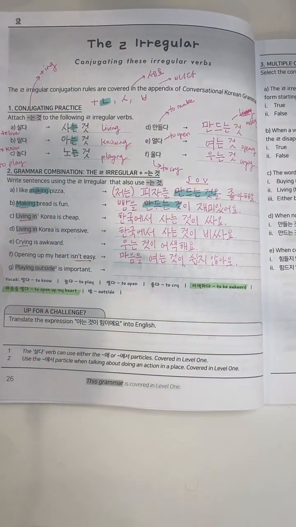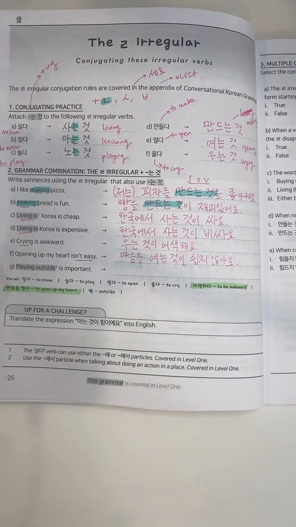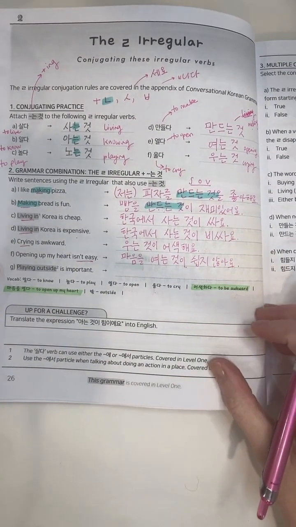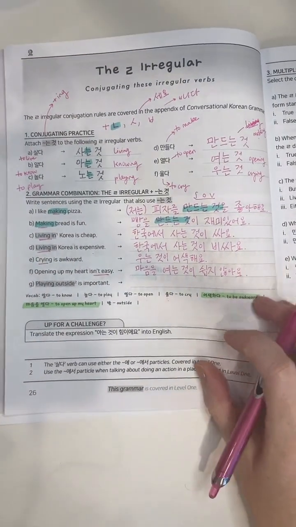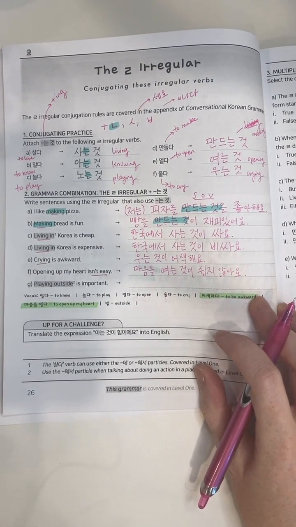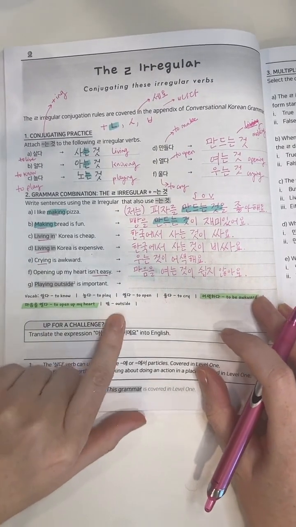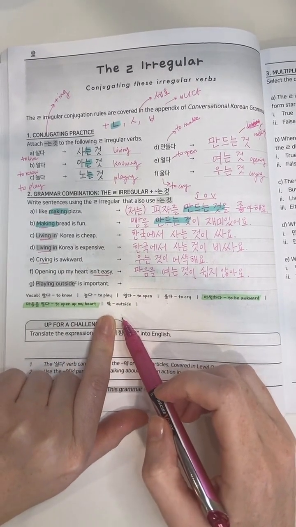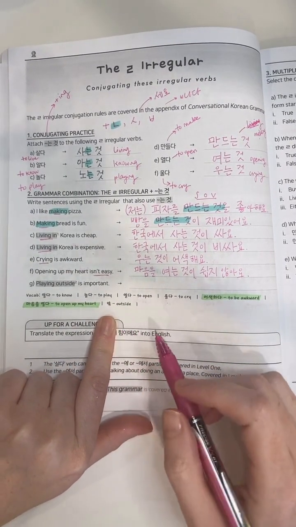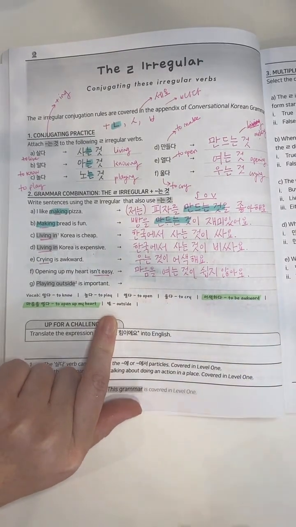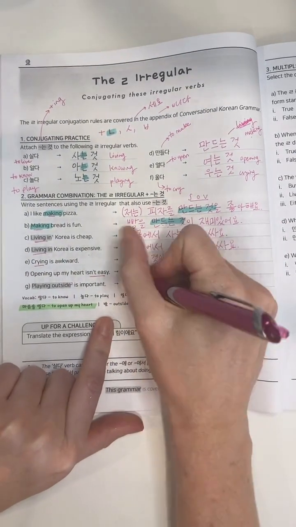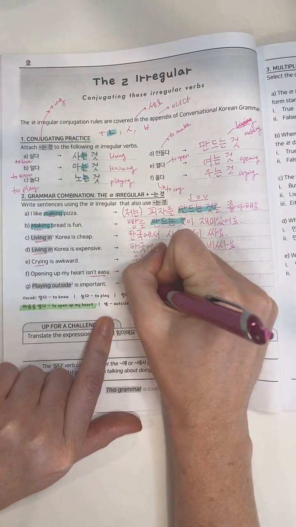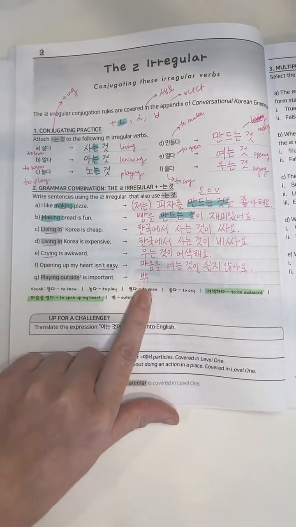Okay, and lucky last, playing outside is important. Okay, so we've been given the word 밖, which means outside. And you just started level 1. Great, amazing. I'm so glad you're enjoying it. Thank you so much. So 밖 means outside. Now, which particle do we need here?